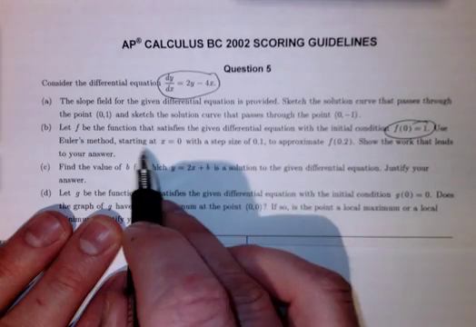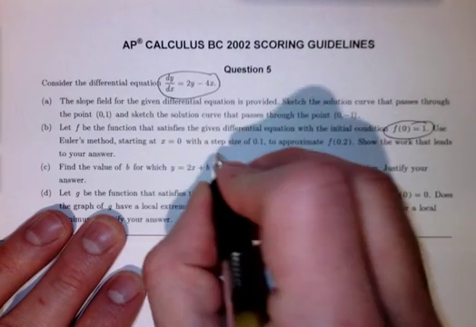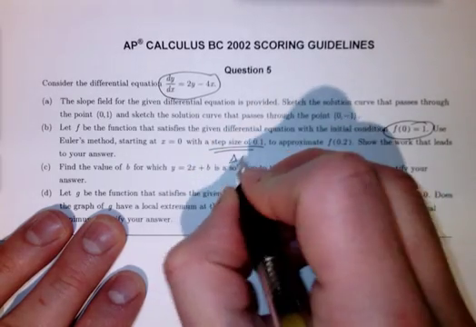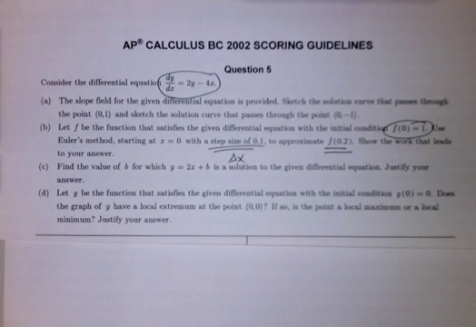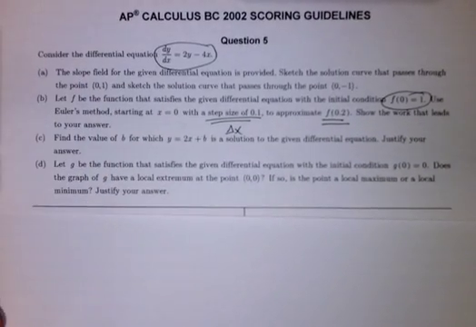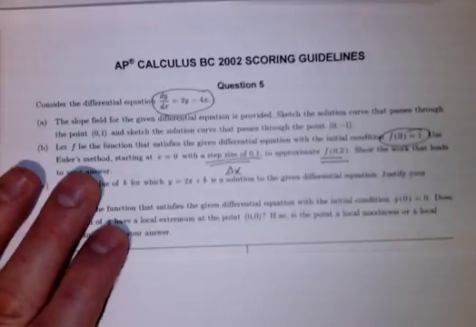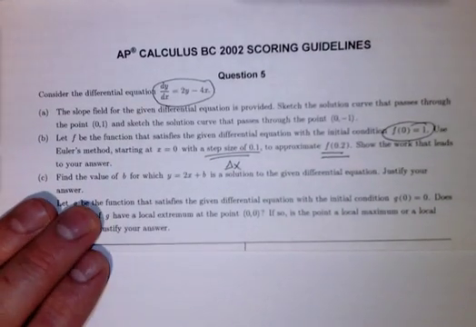Use Euler's method starting at x equals 0, that's easy enough, with a step size, there's my delta x, to approximate. So I have all four pieces of information. Show the work that leads to your answer. Well, let's go ahead and there we go. That way we don't waste paper.